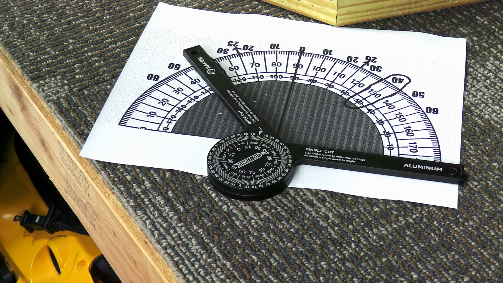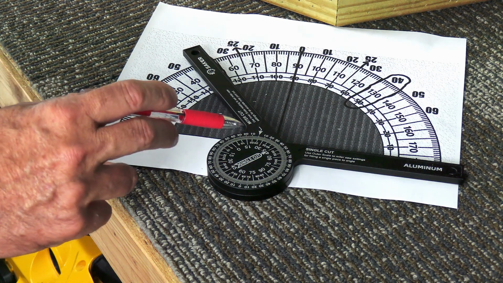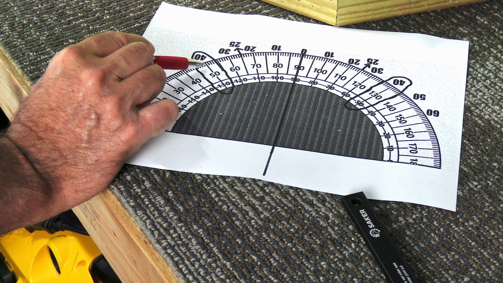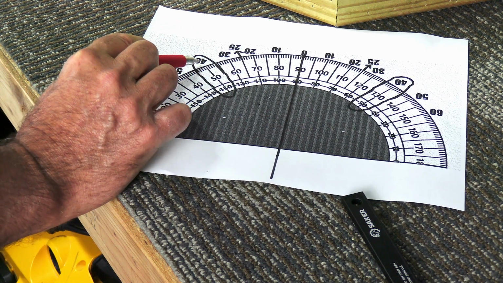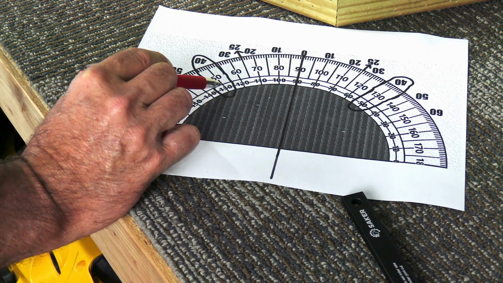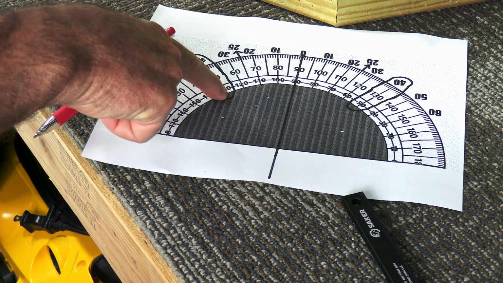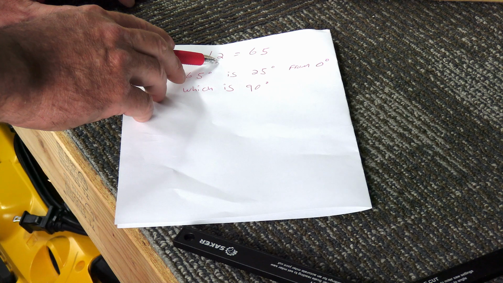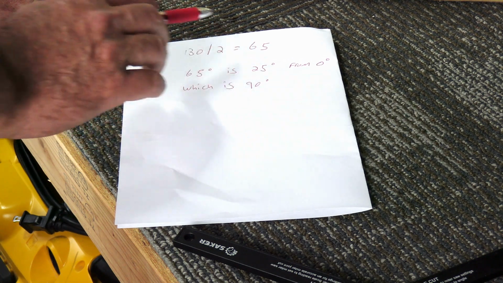So we have a protractor right here, and when we put our angle finder on there and transfer it over to the protractor, we find that our angle of the wall is actually 130 degrees. Now let's figure out how that translates onto the saw, because you're actually going to want to take 130 and divide it by 2 to find your angle, so that's 65.